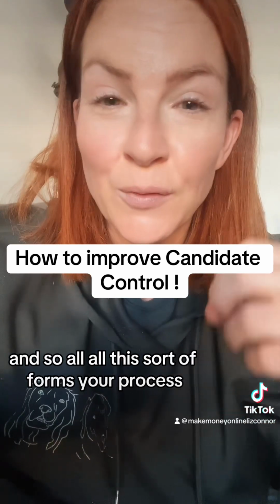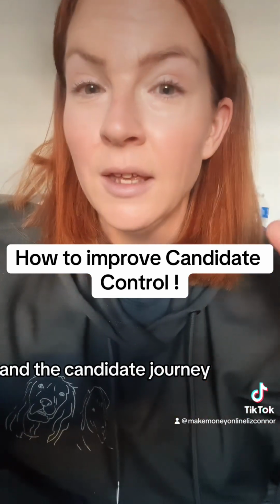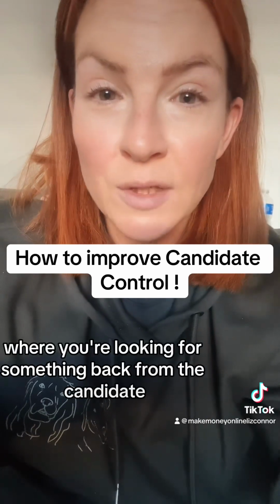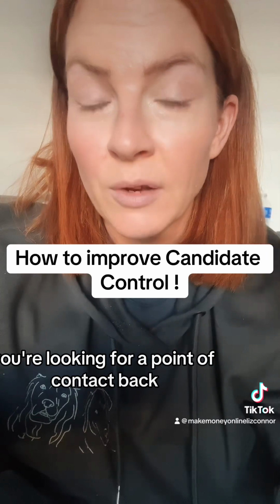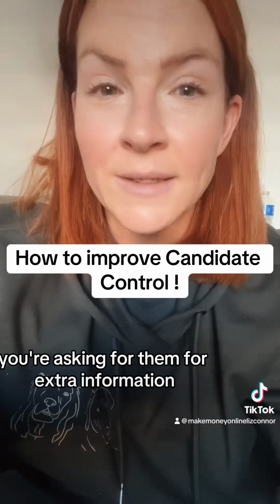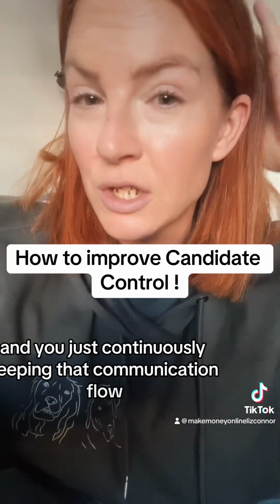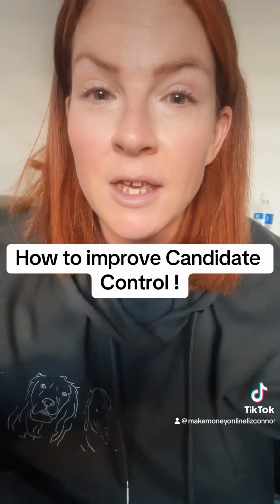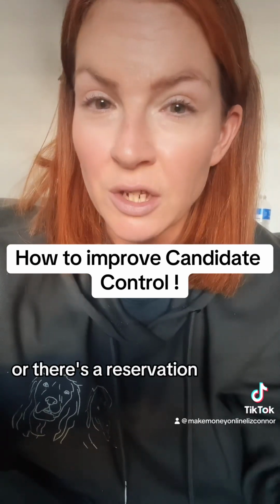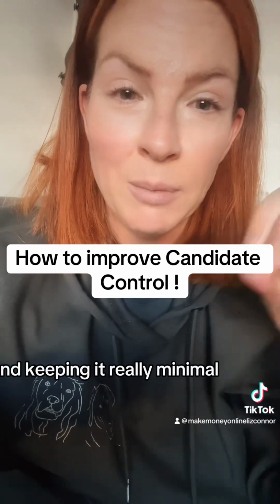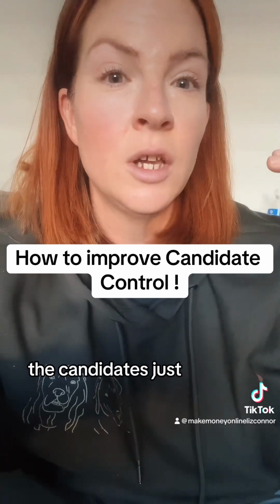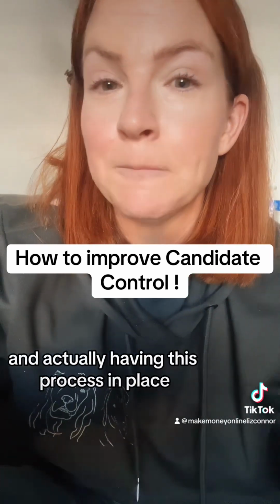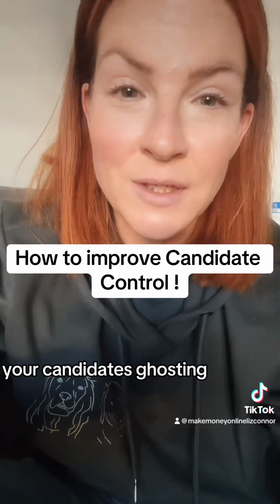So all this forms your process with your candidate and the candidate journey. But you'll notice over this process, there's lots of points where you're looking for something back from the candidate. You're looking for a point of contact back, you're checking that they're coming back to you, you're asking them for extra information, and you're just continuously keeping that communication flow, and you're asking for confirmation from them all the time, so that if at any point they're flaking off or there's a reservation, you're going to spot it, rather than cutting all this out and keeping it really minimal and then not recognising that the candidate's just either engaged with something else or just genuinely not that interested. So being thorough and actually having this process in place will massively reduce your candidates ghosting and your candidates dropping away.